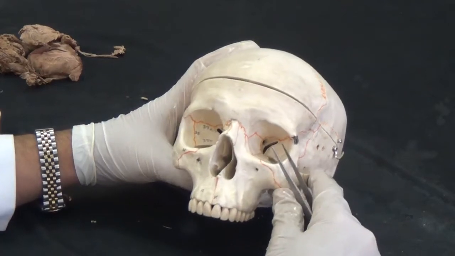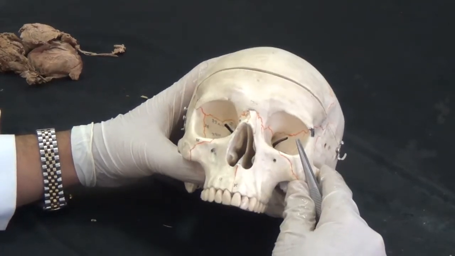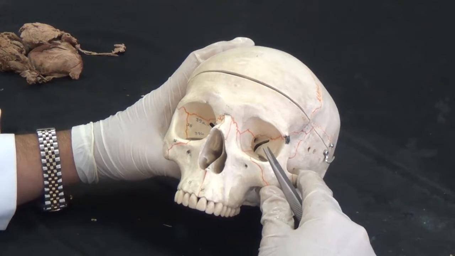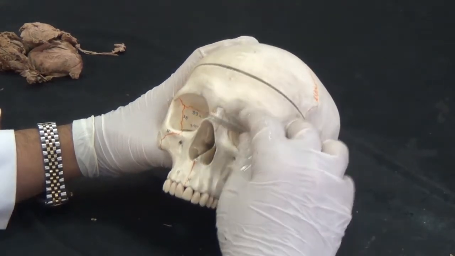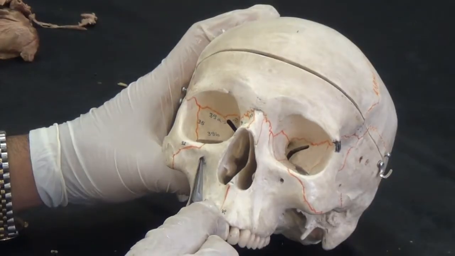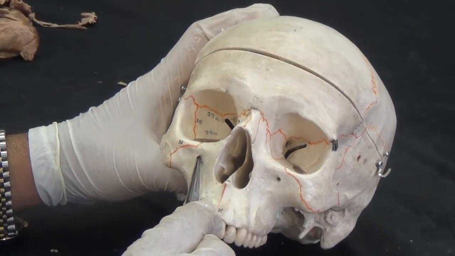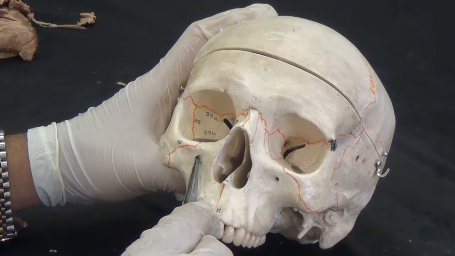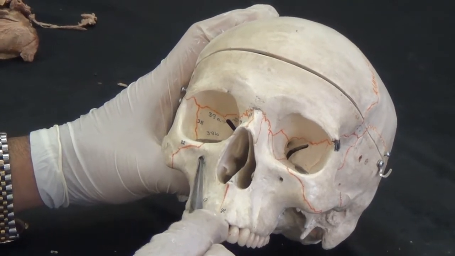What are the important areas during the practical exam concerning the skull? Here the frontal view. The important one is this infraorbital foramen, because it transmits the infraorbital nerve and vessels.